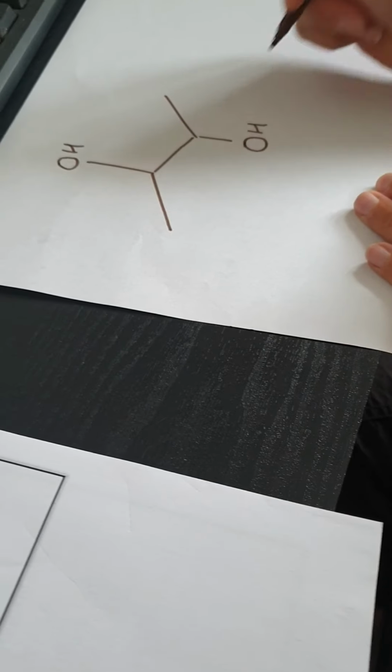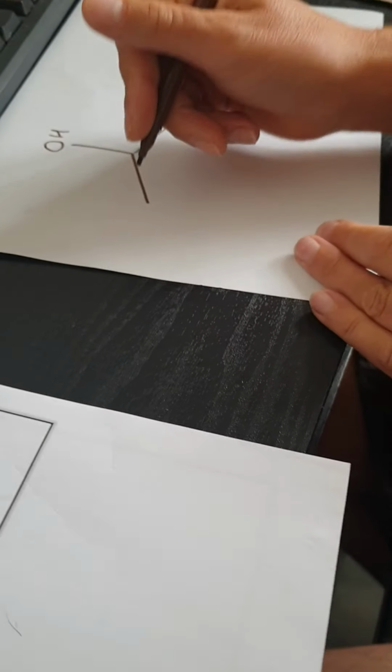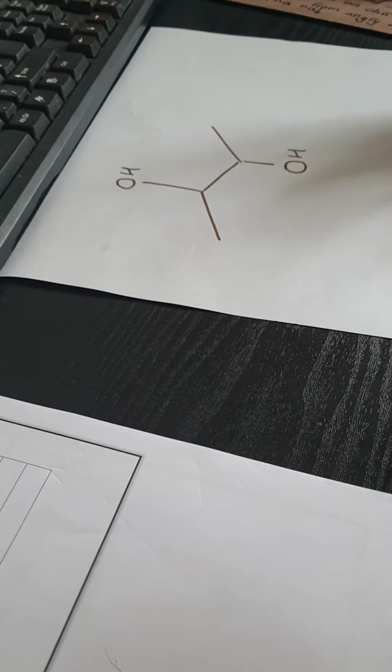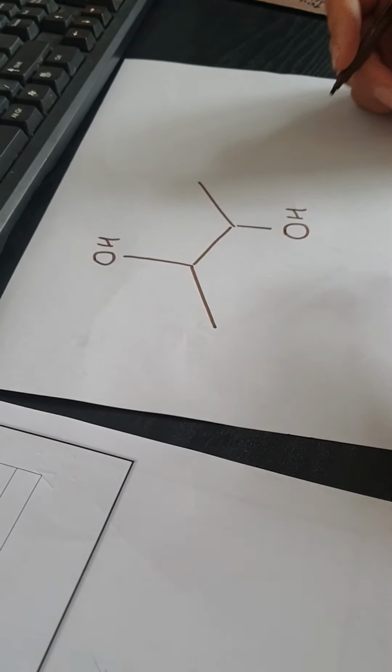OH and OH. Now there are 1, 2, 3, 4 carbons in this molecule, but this molecule is symmetrical. So we're going to look at this in terms of, let me just draw the full displayed formula.